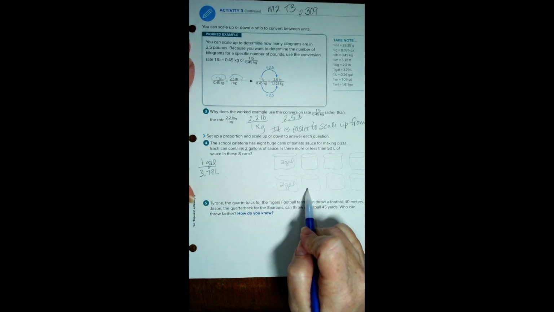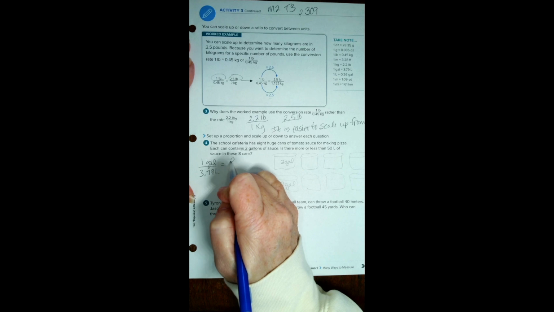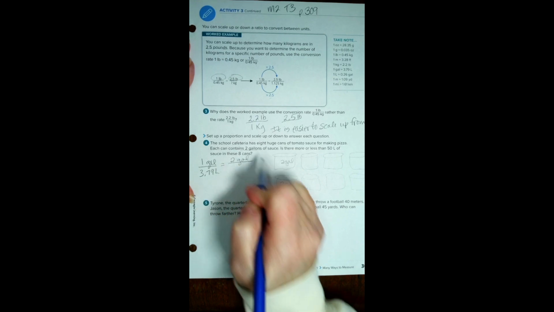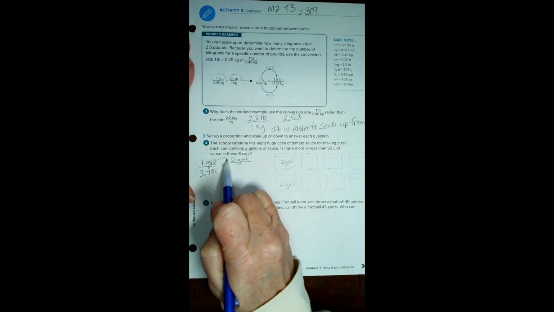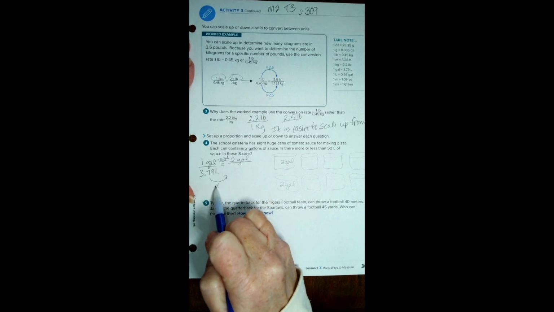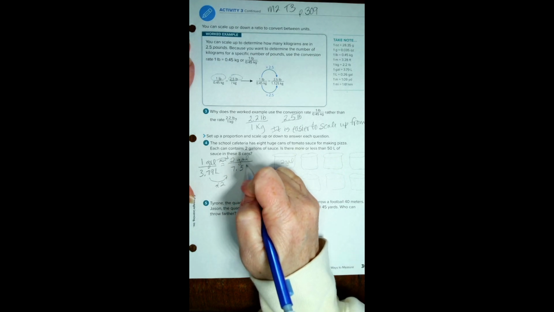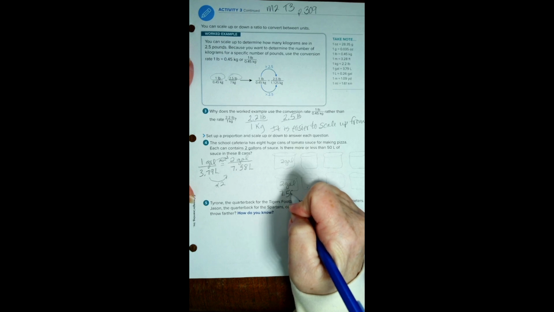We have 2-gallon containers, so we can figure out how many liters are in each. We are scaling up by 2, so multiply by 2. 3.79 times 2 means each of these has approximately 7.58 liters.